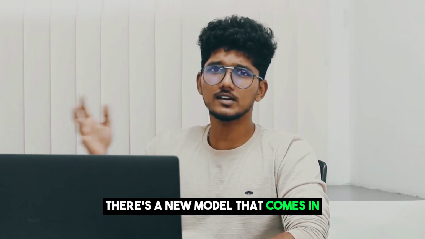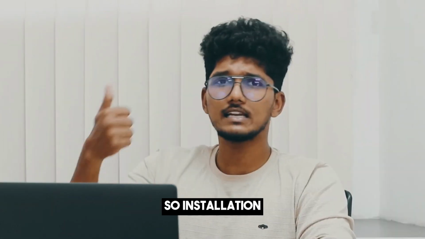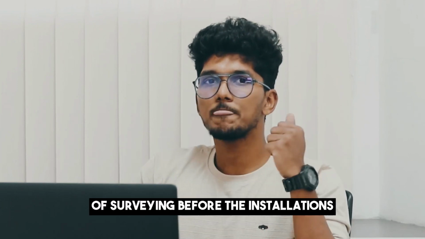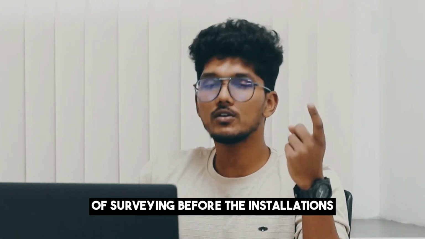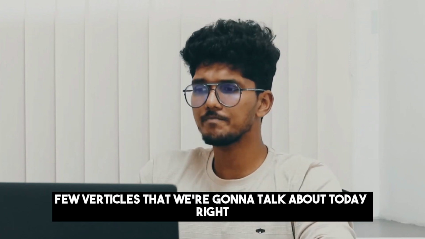So obviously these machines sometimes get updated. There's a new model that comes in, the older model needs to be removed, they need to be deinstalled. So installations, deinstallations, preventive maintenance, surveying before the installations. These are the few verticals that we're going to talk about today, right?